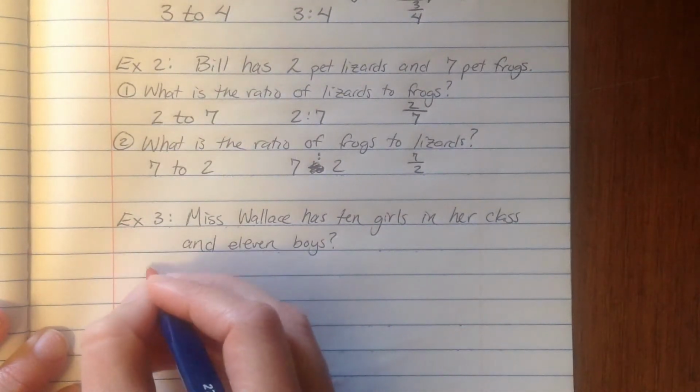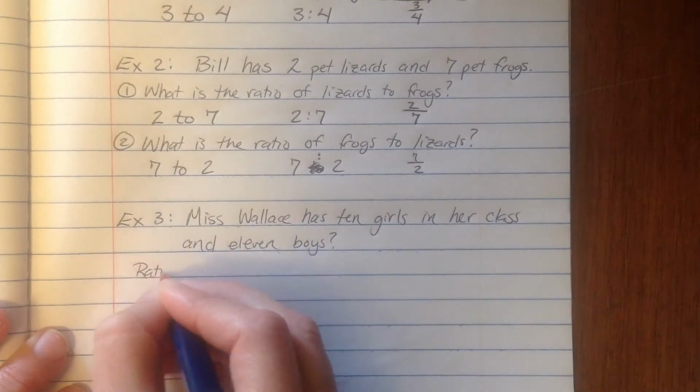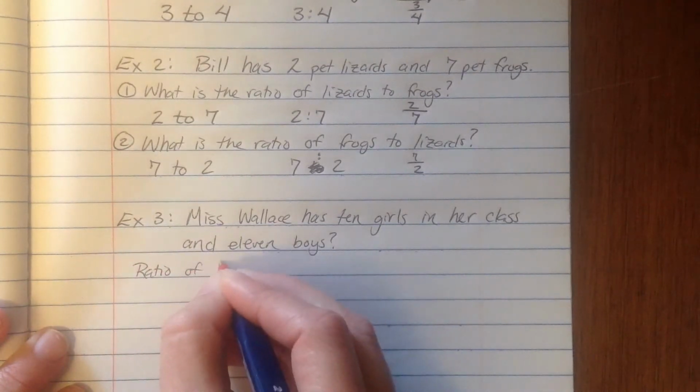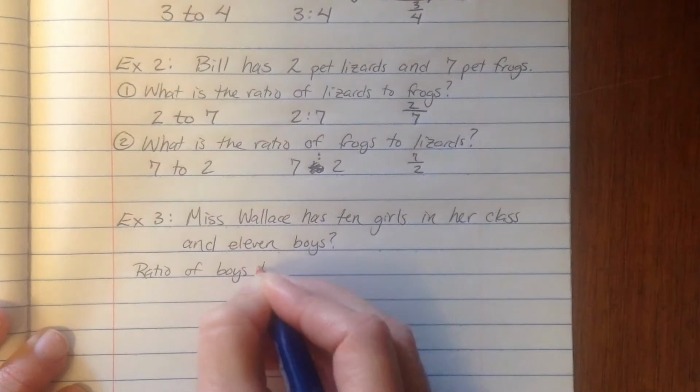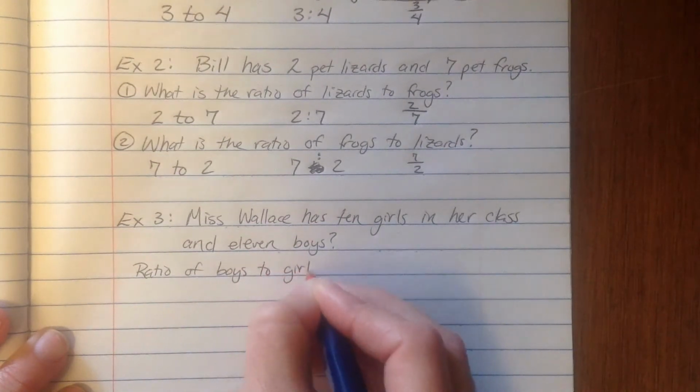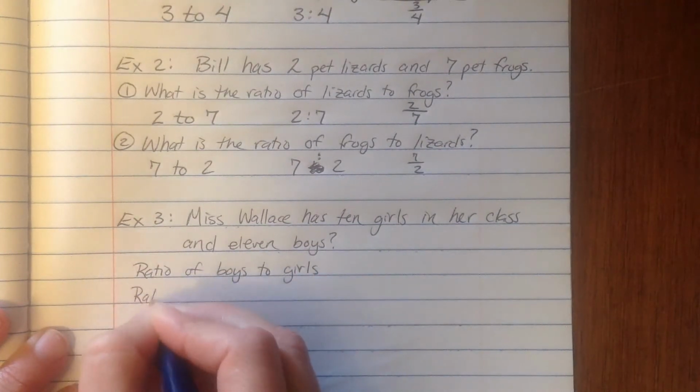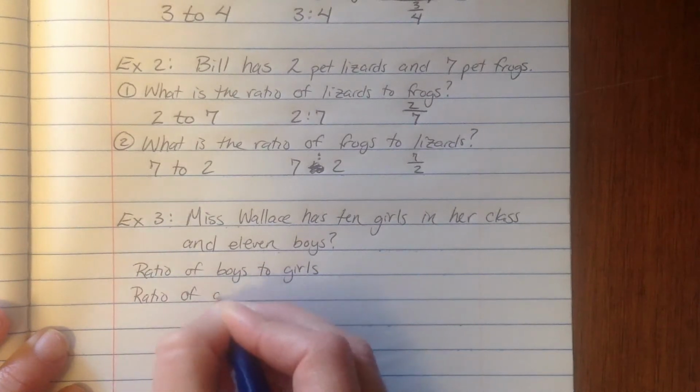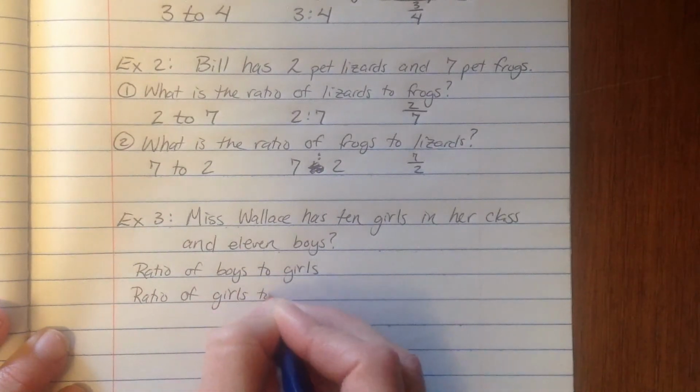So let's write 2 ratios. Let's write the ratio of boys to girls, and then let's write the ratio of girls to boys.